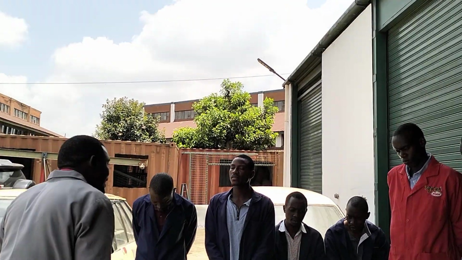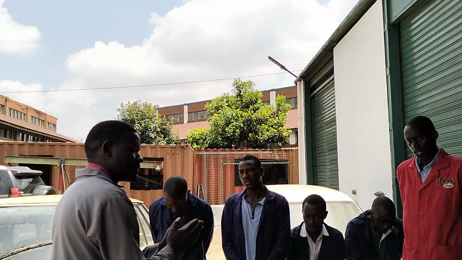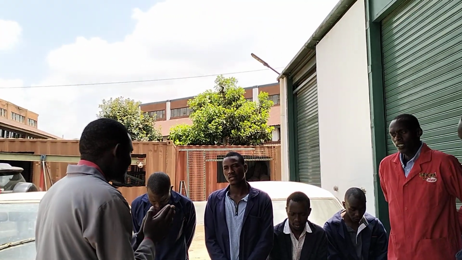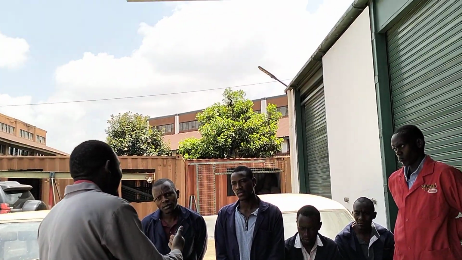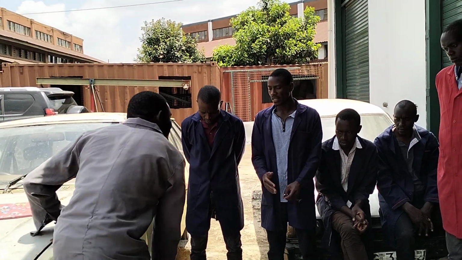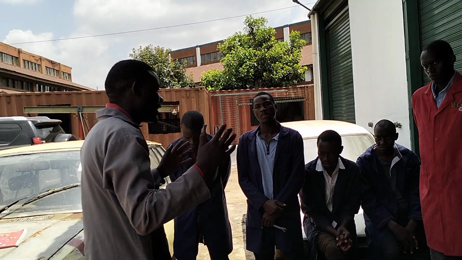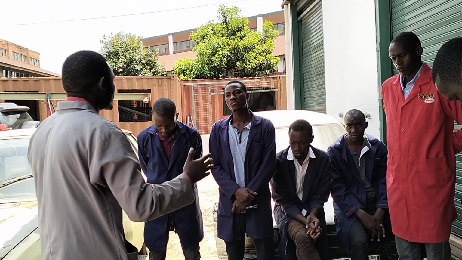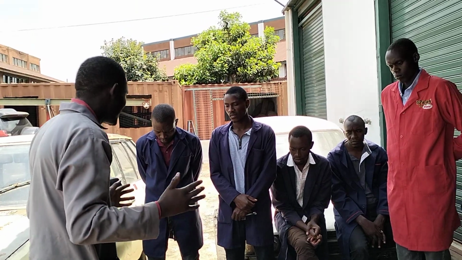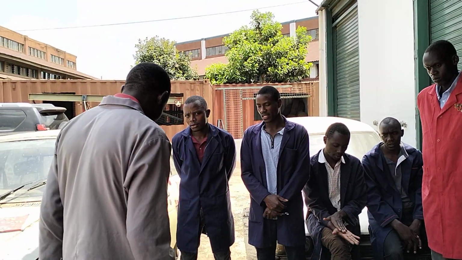Another sign, because this caliper is the one that holds the brake pads, you can see if the brake pads are fitting in this space. So if you see that the brake pads are not fitting and they are not worn out, then that shows that the caliper is worn out.